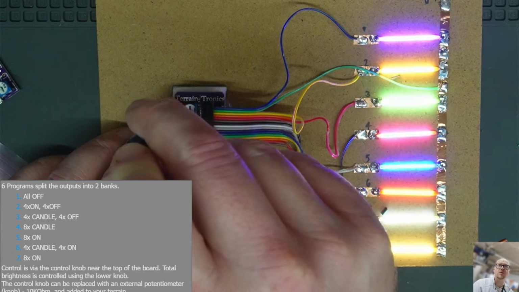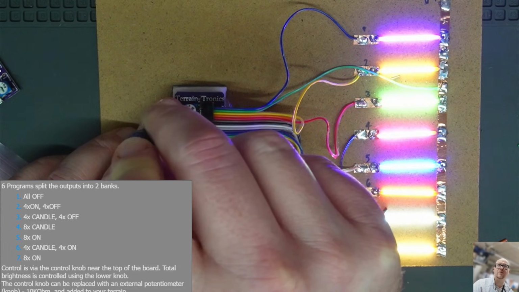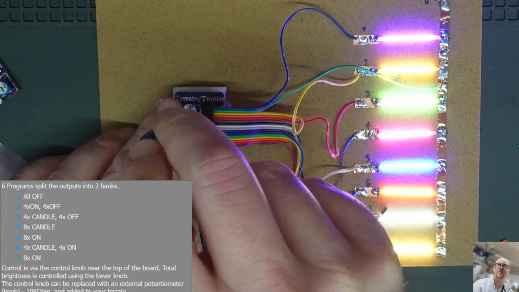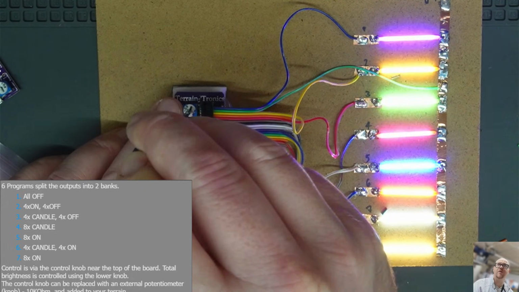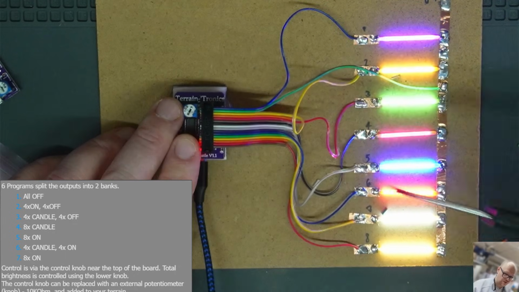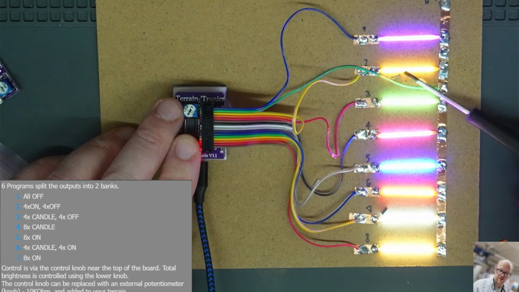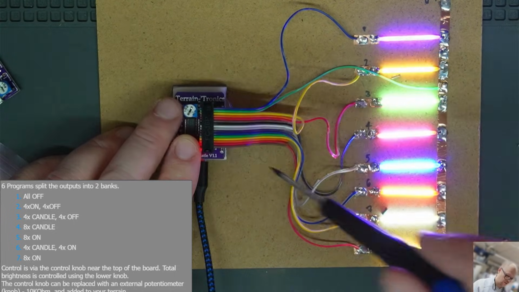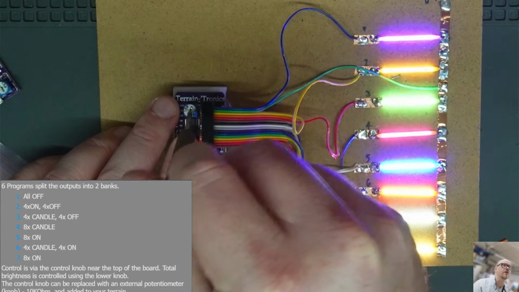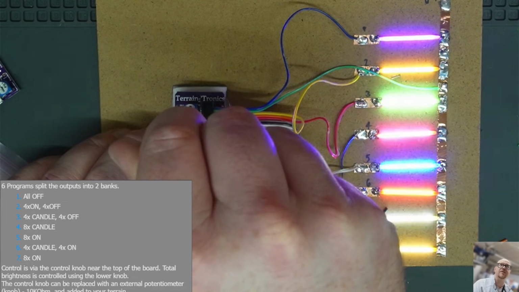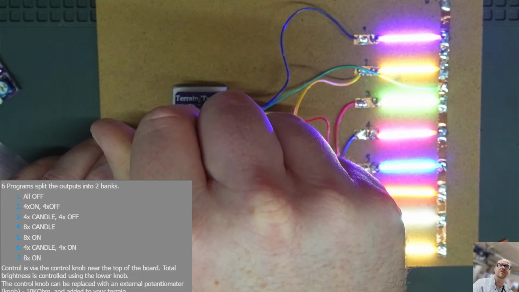And then if I want just all of them on, I can do that as well. That's just turning the knob all the way up to the top. So I have all on, some of them flickering, some of them solid on. So for instance, if you had flickering LEDs, you could just switch them on with this one, and then have these kind of flicker candle bars elsewhere in the build, and it's all controlled from here. So you can see, pretty easy to control to get different effects and so on.